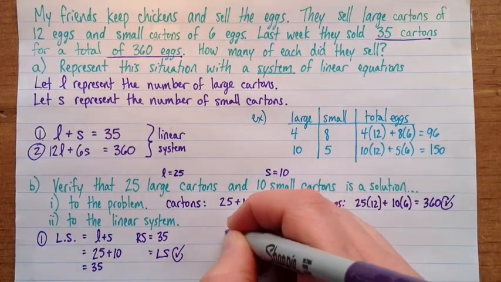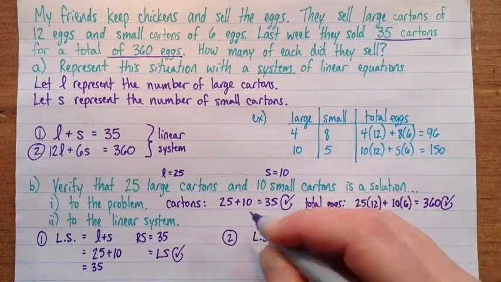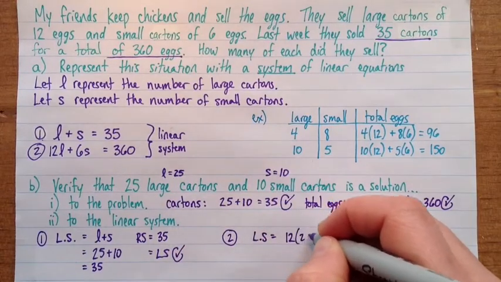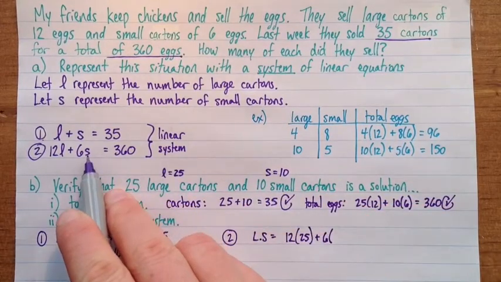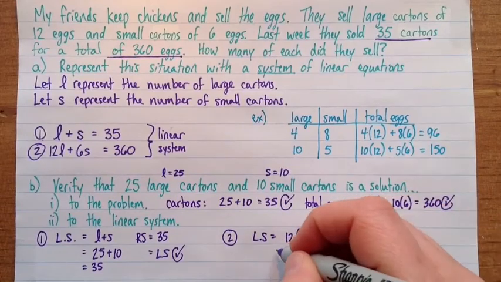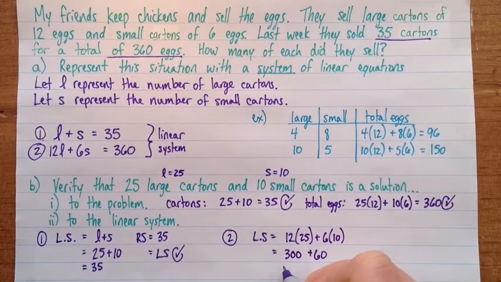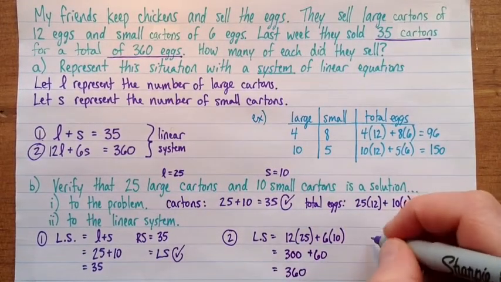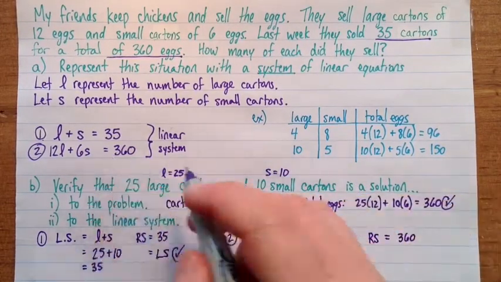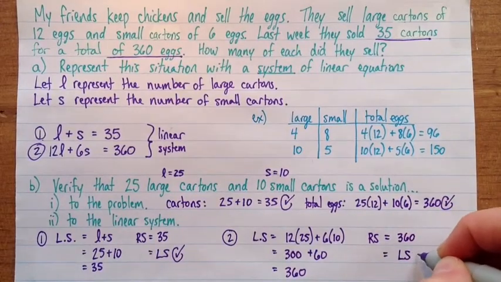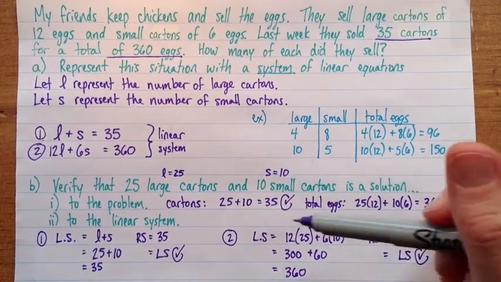Okay, for equation 2, the left side is 12 times L, which is 25, plus 6 times S, which is 10. And that's 300 plus 60, and that's 360. And the right side of the equation is 360, and that's the same as the left side. So the right side and the left side are equal when we substitute those numbers.